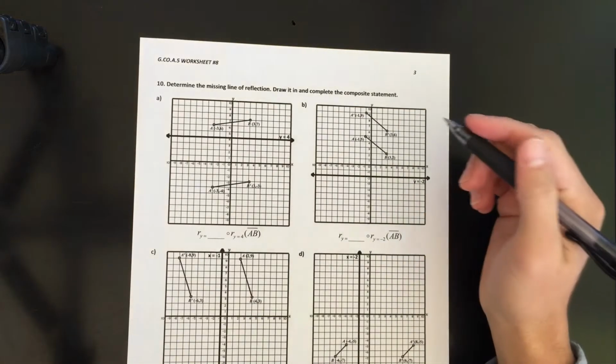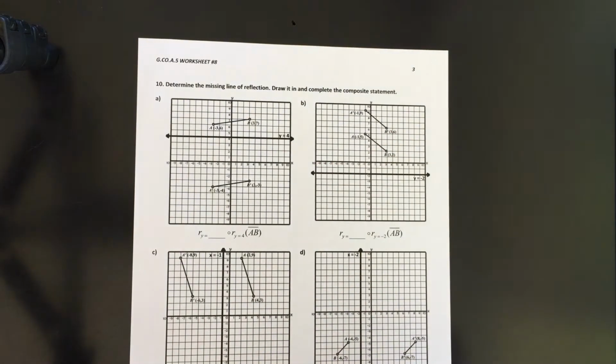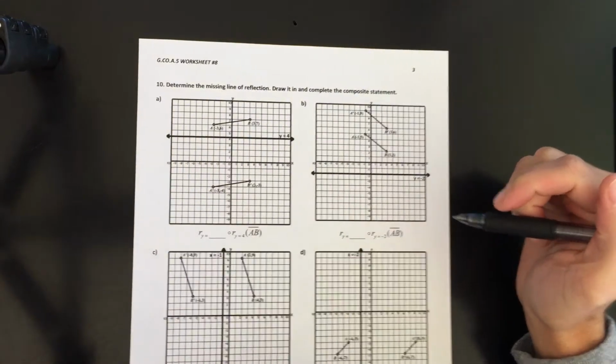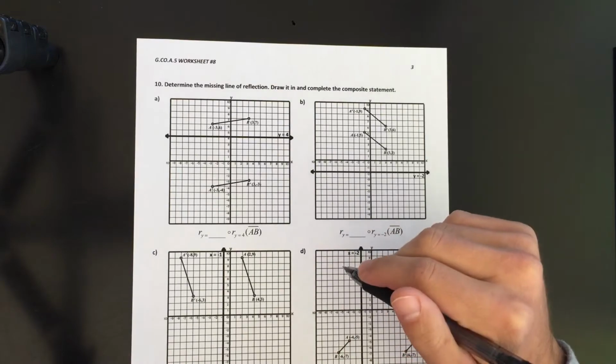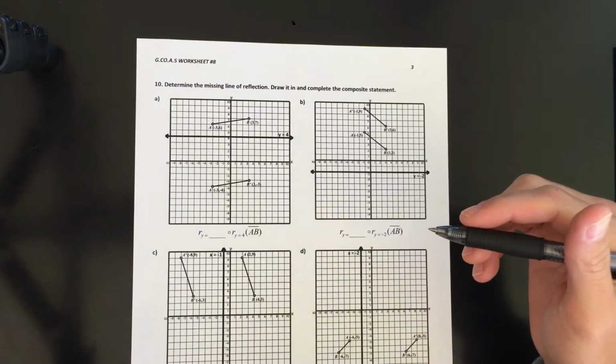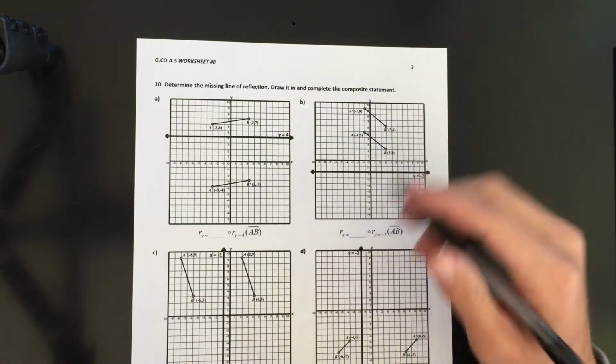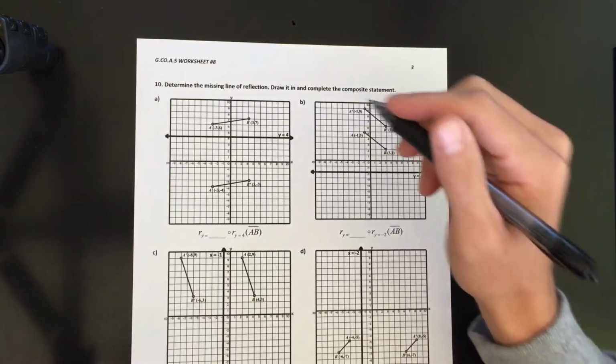Hey guys, I just want to make a quick little video because where we left off in period 1 left you a little confusion on problem 10. So let's do a quick video discussing some of these problems, that way you can reference this over the weekend.